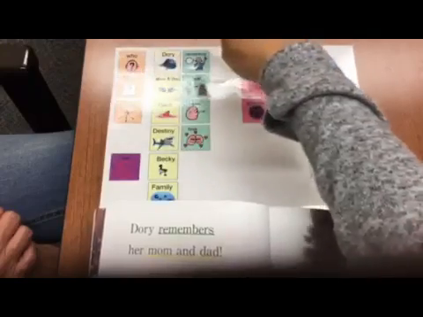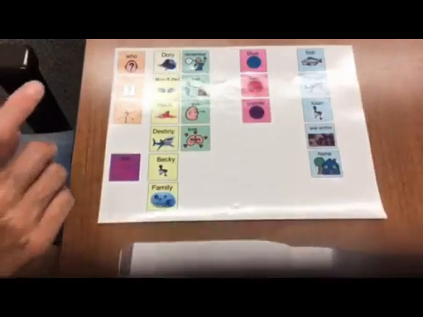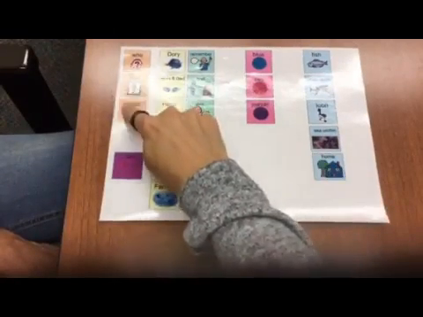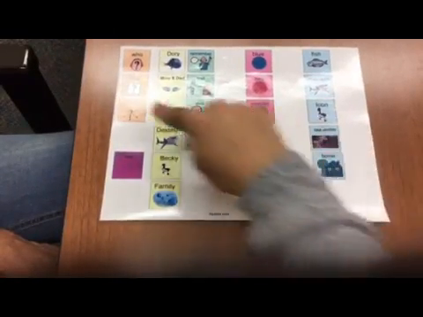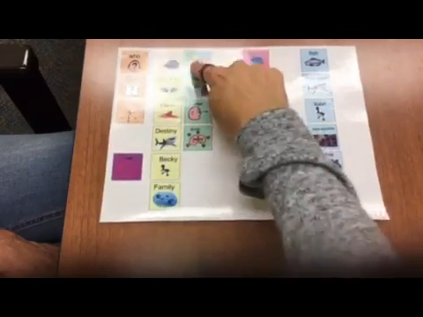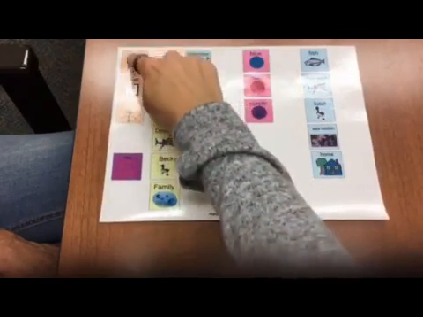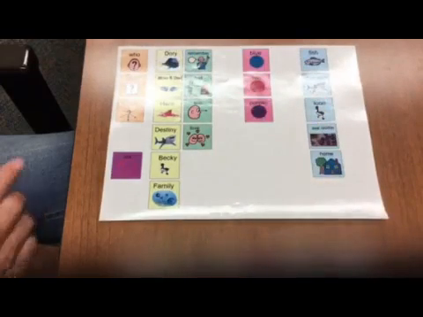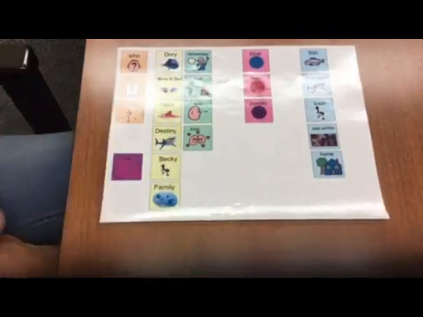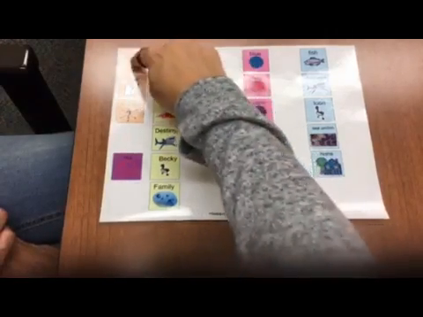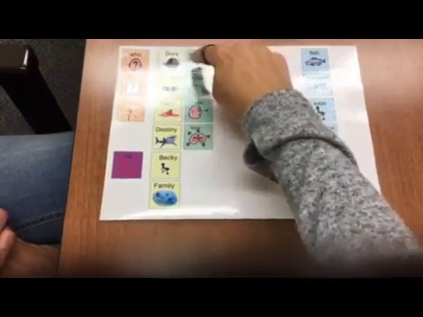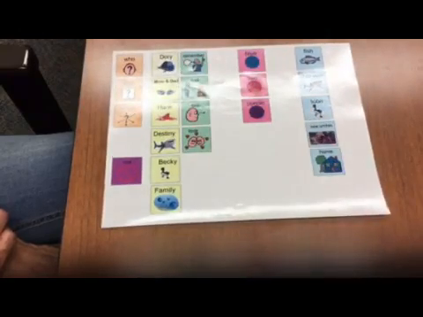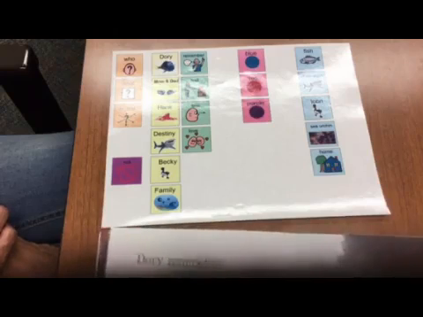Who does Dory remember? That's where. That's at home is where Dory remembers. I want to know who Dory remembers. Absolutely, that is who. Dory remembers her mom and dad. That's who she remembers. They are blue like Dory.